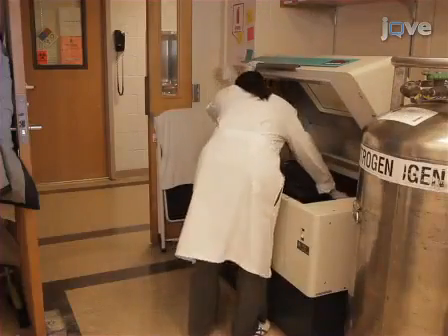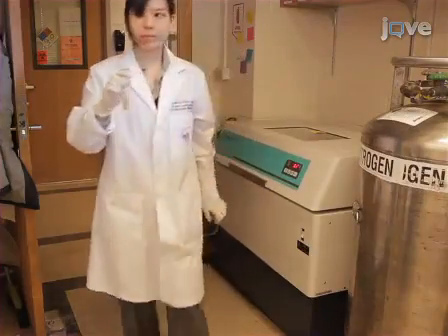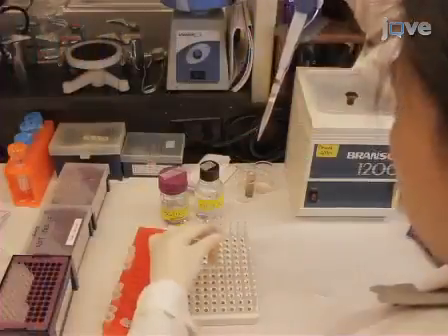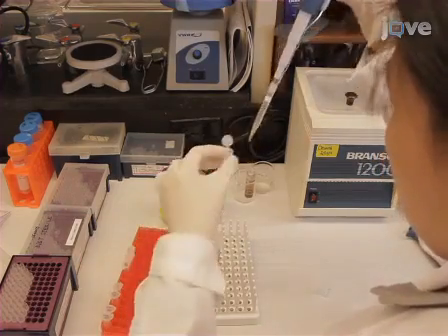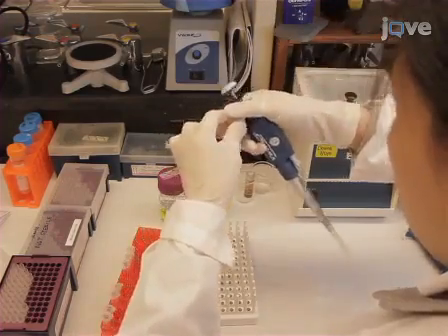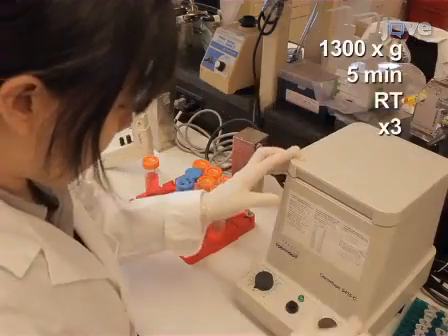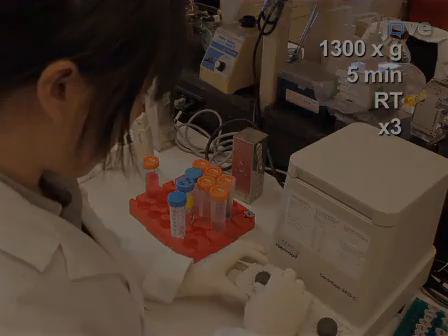Harvest the pathogen of interest. For example, here 300 microliters of Candida albicans grown overnight in broth is removed from culture and transferred into a 1.5 milliliter reaction tube. Then wash the pathogens 3 times at approximately 1300 Gs for 5 minutes at room temperature.